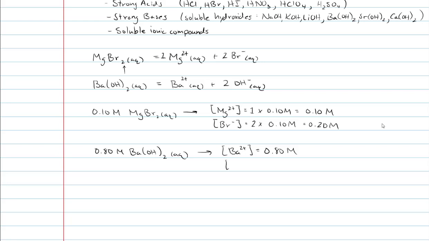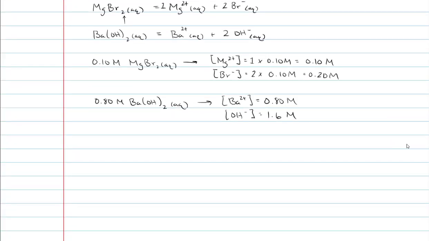However, the hydroxide concentration would be double that, because there are 2 hydroxide ions for every unit of barium hydroxide in water. With sulfuric acid, the case is complicated.